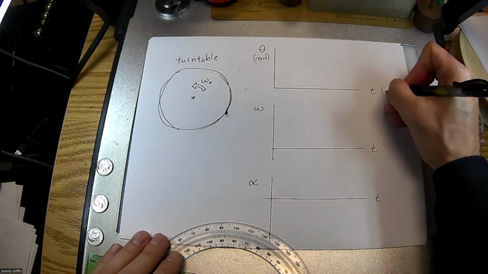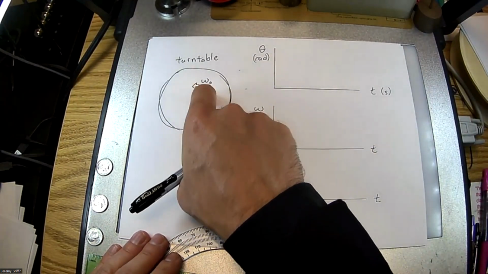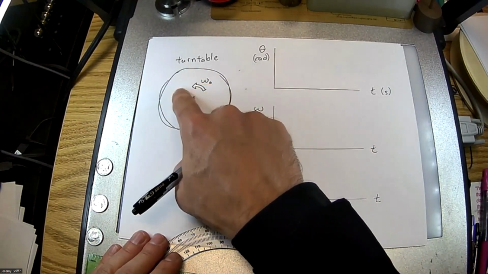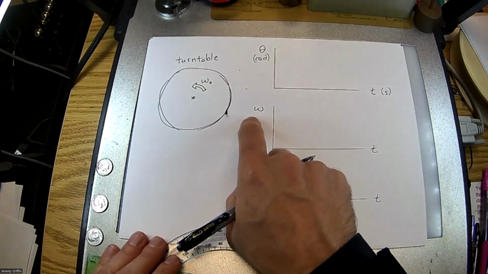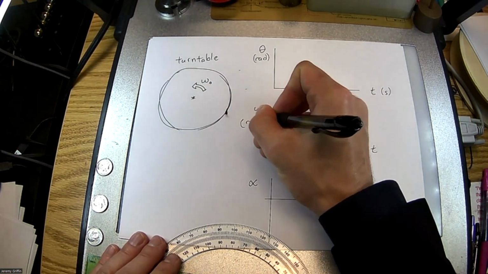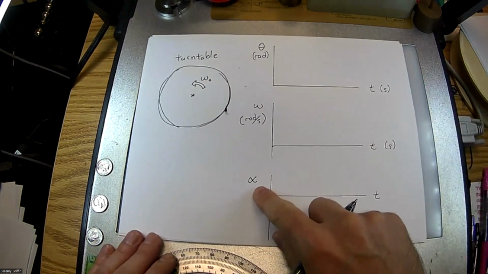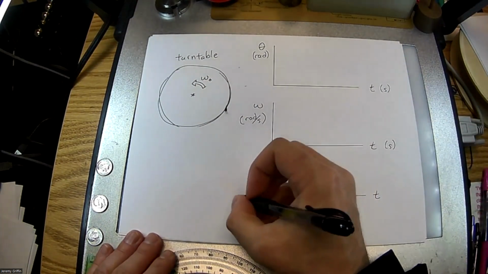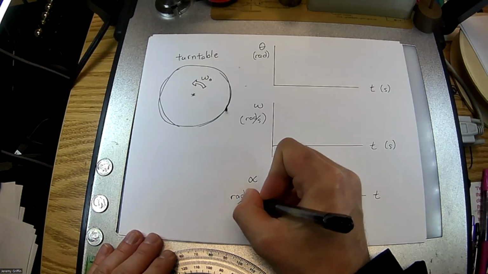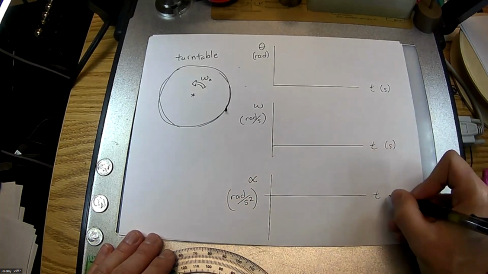Time could be in seconds. Omega, well, I said omega naught, the initial angular velocity. That's what omega is, angular velocity. And what's the unit for that? Radians per second. Time is still in seconds. And then alpha is angular acceleration. It's radians per second per passing second, called radians per second squared. Time is still in seconds.